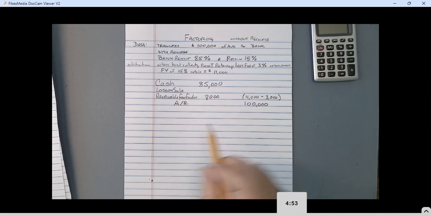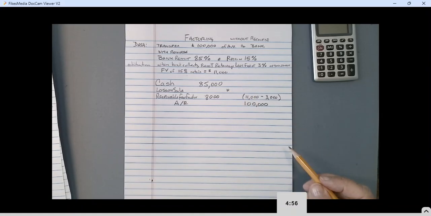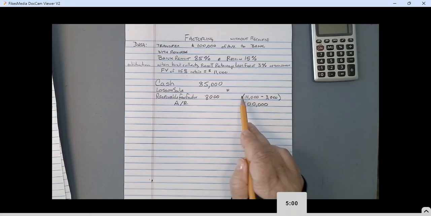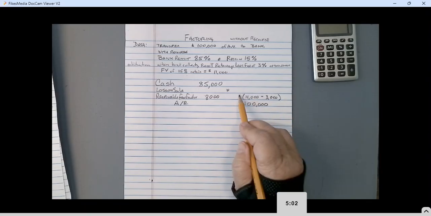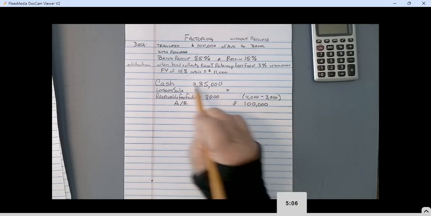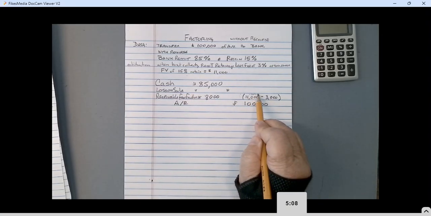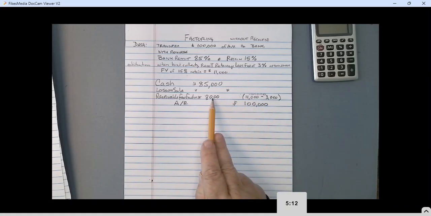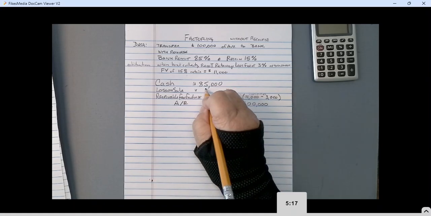The loss on sale is basically the difference. So we take our journal entry, debits have to equal credits. Okay, remember that this is just a parentheses here. So these are dollar amounts, and this is just a memo. Okay, we don't put that in our journal entry anywhere. That's how I got the 8,000. Okay, so the difference is 7,000.